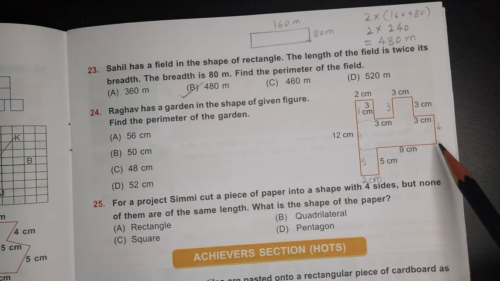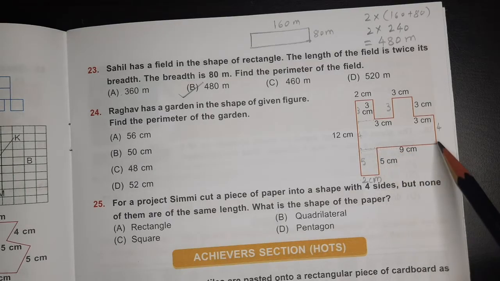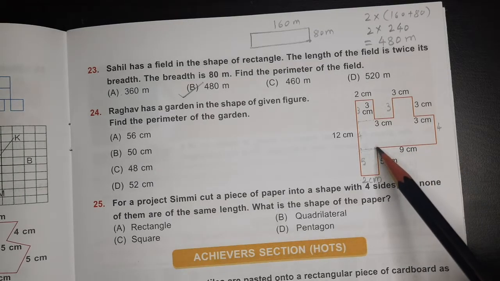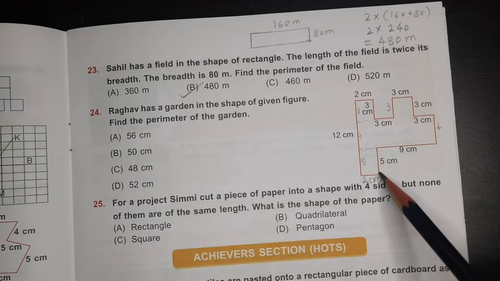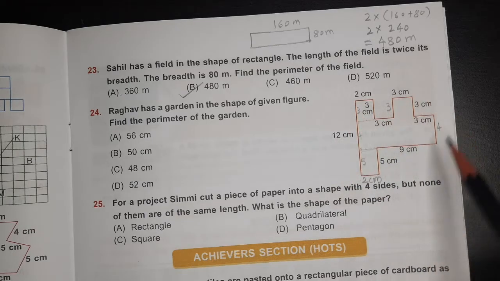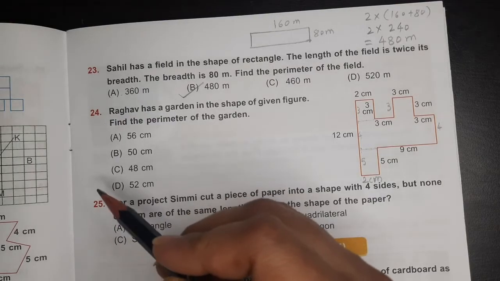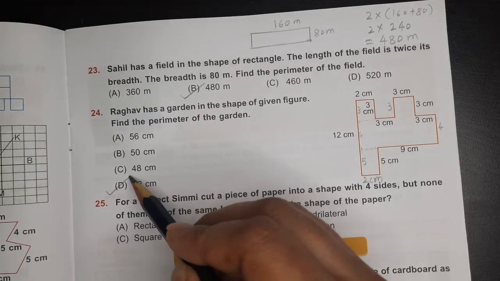And 32 plus 4, that is 36. 36 plus 9, right, that makes it 45. 45 plus 5, it is 50. And 50 plus 2, it is 52. So adding all of them together, I get perimeter as 52, which is option D.